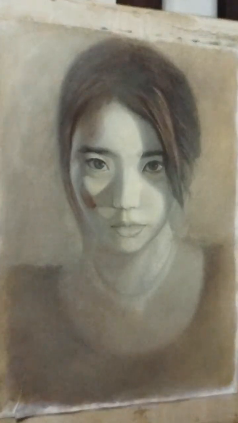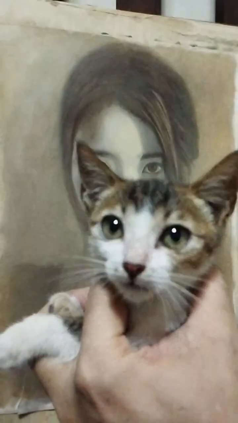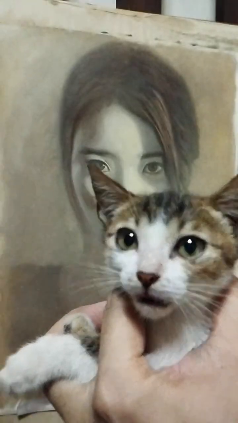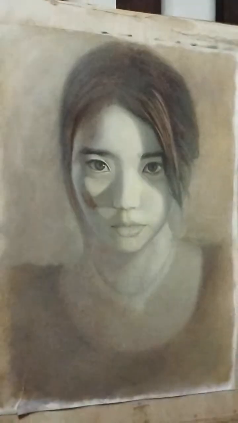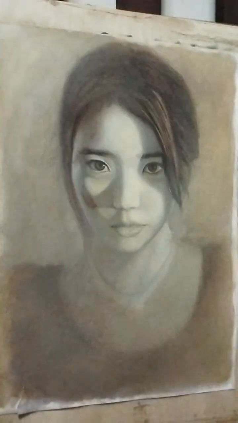Cat wants to say hi. His name is Damino. And this is his face. Say hi. Oh, you wanna go out? Go outside.